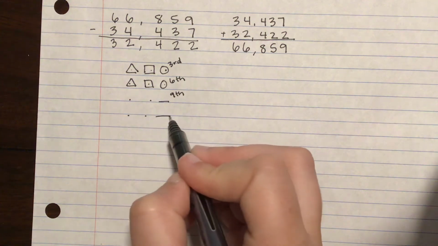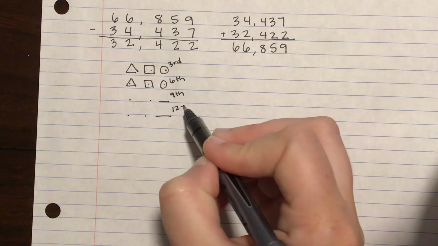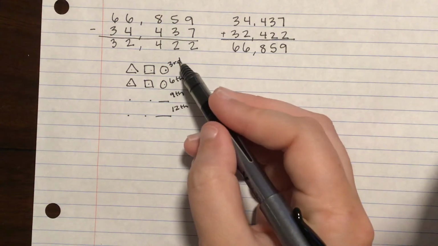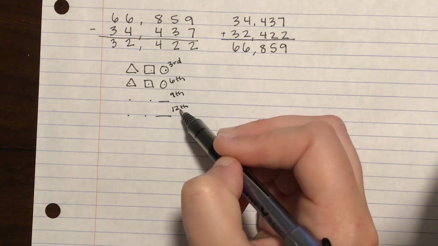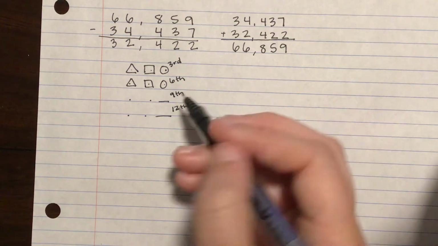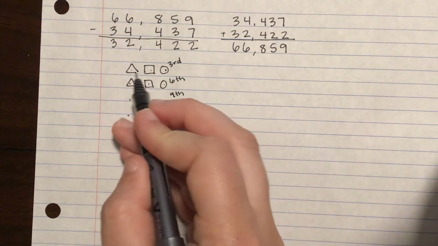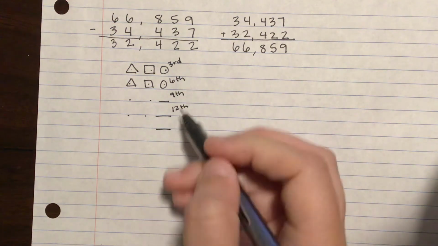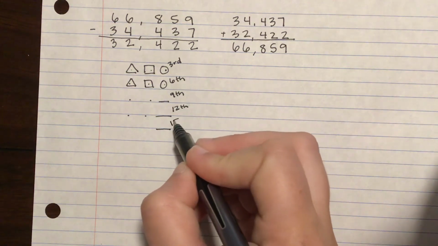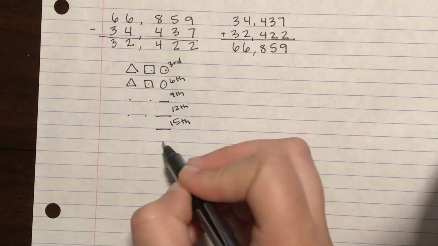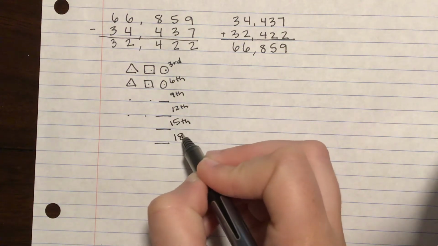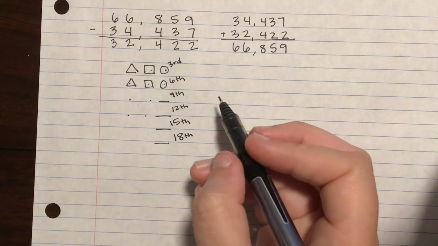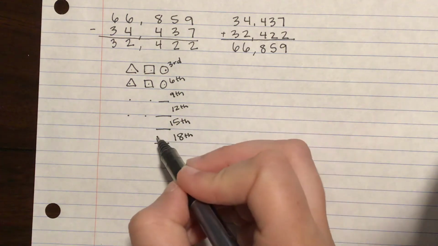10th, 11th, 12th. Notice that we are going 3, 6, 9, 12. Do you recognize that pattern? It's counting by 3s because there's 3 in each row. So what would be after the 12th one? Next would be 15th, and finally would be 18th, and that's the one that we are looking for, the 18th shape.